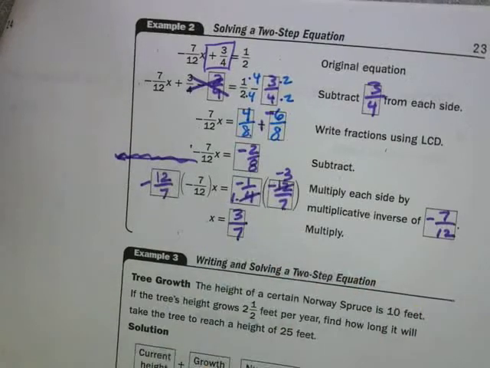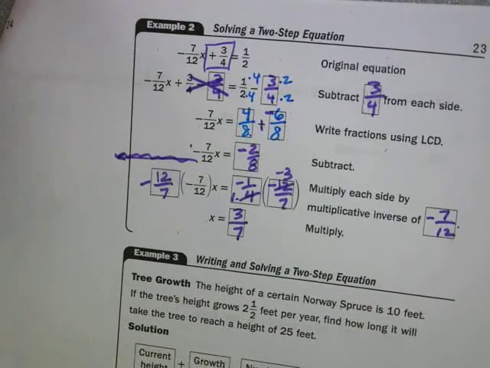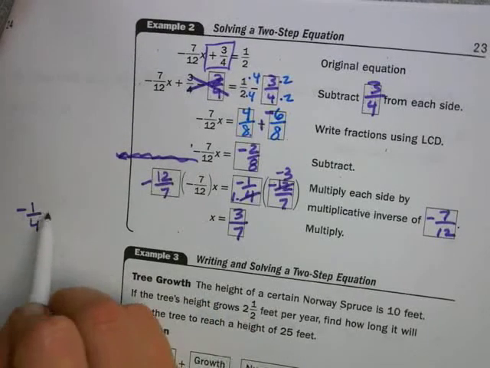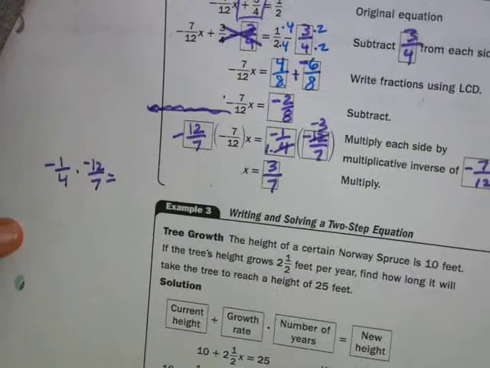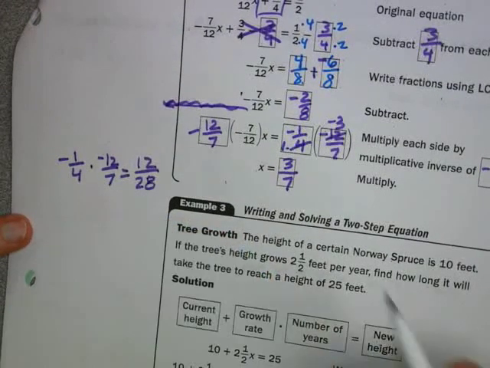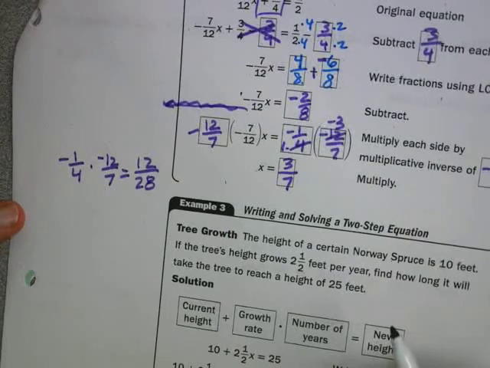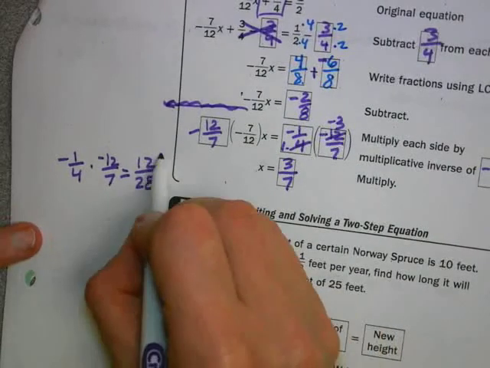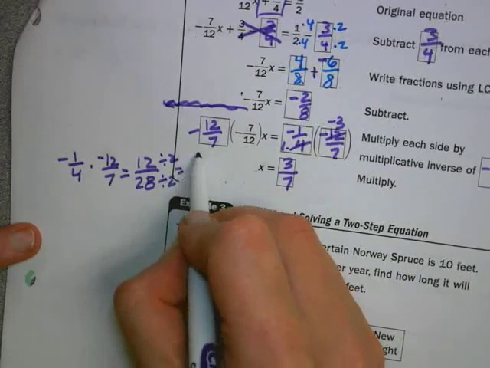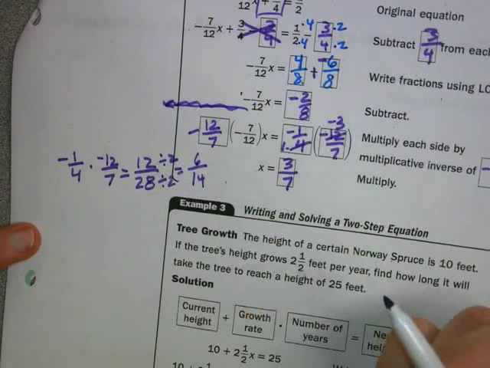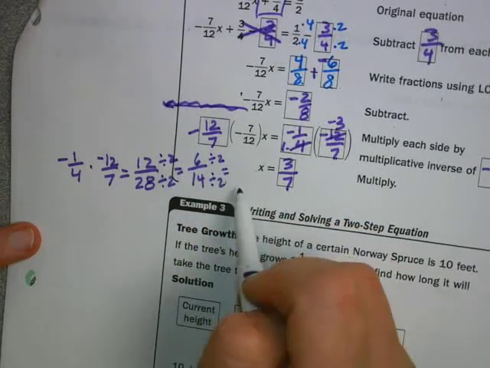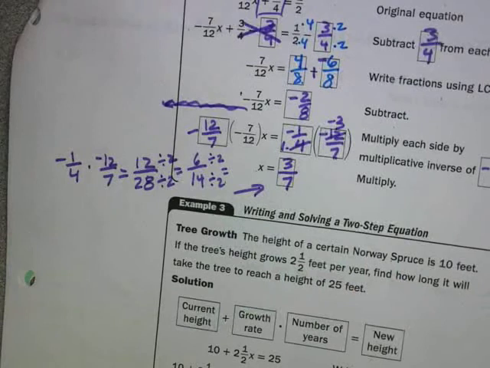If you hadn't canceled, I'm going to show you what that looks like over here now. So it was a negative 1/4 times negative 12/7. Let's say you didn't think about canceling, you multiplied straight across. You would have 12/28. Is that in simplest form? No, it's not in simplest form because they're both even. So let's say you thought the greatest common factor was 2, and you simplify that, and it becomes 6/14. And what do you notice? Both even. So you know they're divisible by 2 again, and that's equal to positive 3/7.